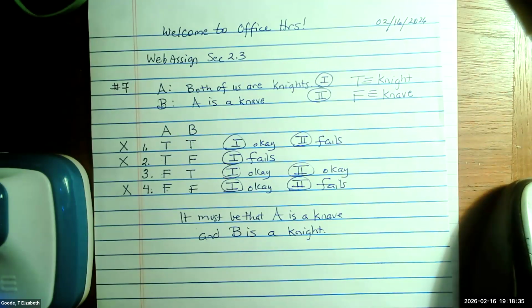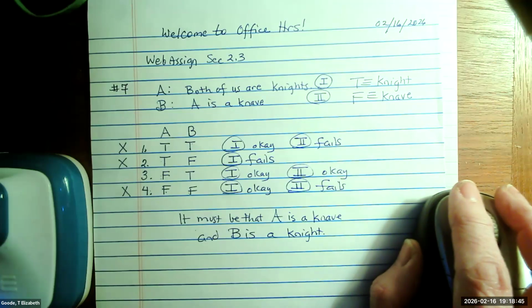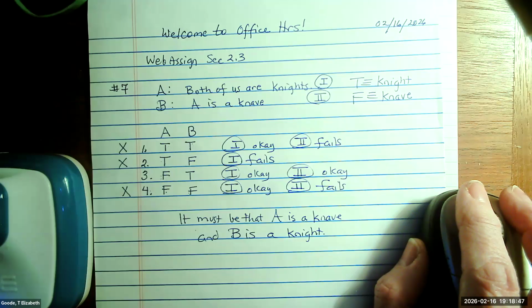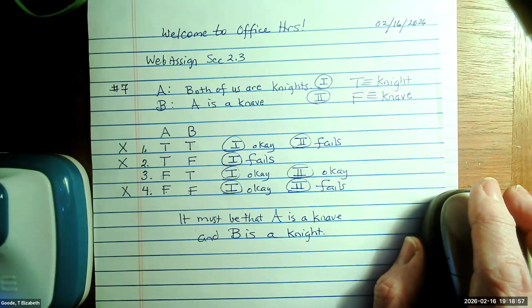Do you agree? Yeah. If both V and W are telling the truth, then they are both knights, right? That's two of the three. That means there can only be one more knight.